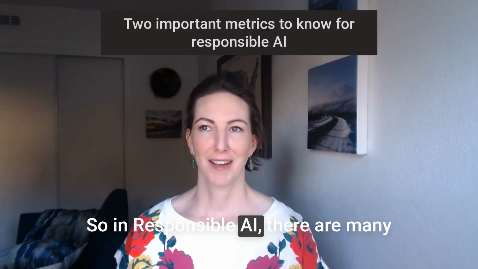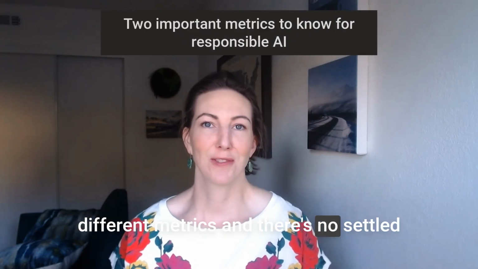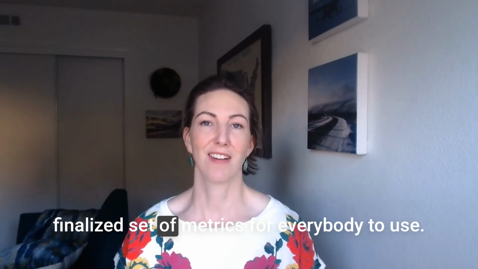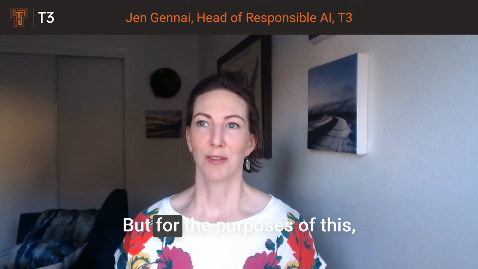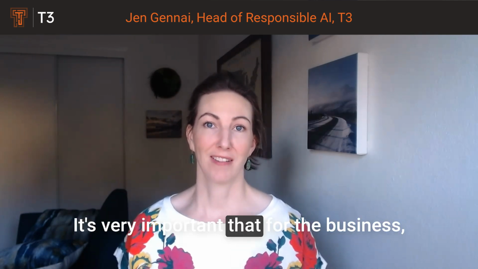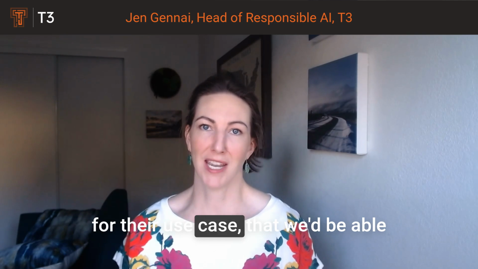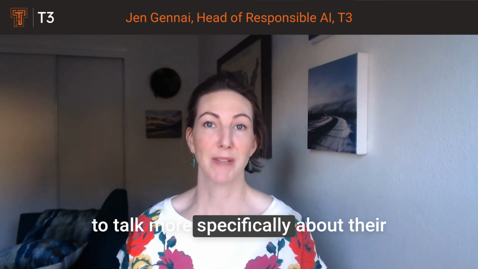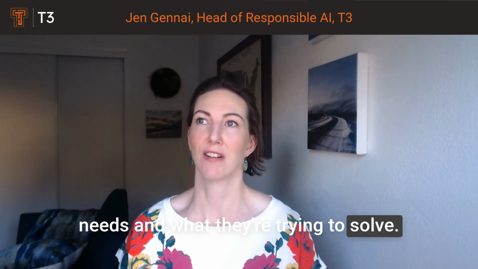So in responsible AI, there are many different metrics and there's no settled, finalized set of metrics for everybody to use. But for the purposes of this, I'll try and focus on a couple. And then it's very important that for the business, for their use case, we'd be able to talk more specifically about their needs and what they're trying to solve.